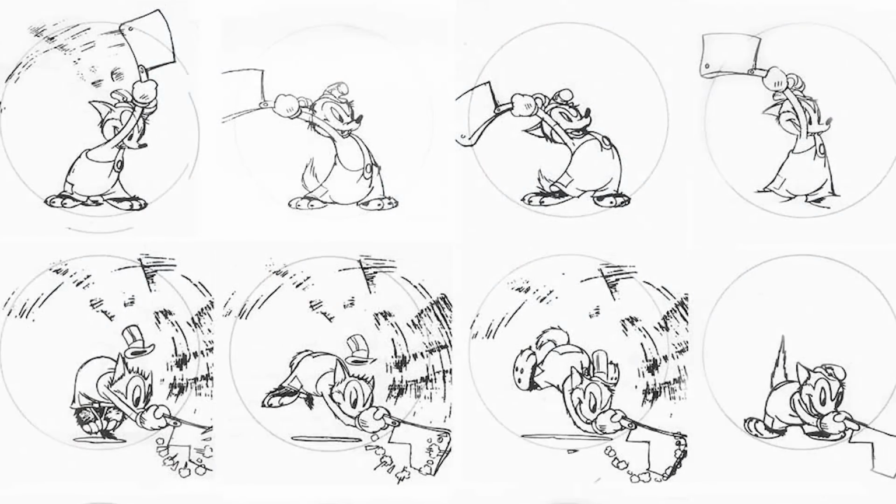Because there's so much to learn, I'm going to split this into a number of smaller, bite-sized videos. In this first video, we're going to learn about the two main techniques used when animating. And these are called straight ahead animation and pose to pose. Pose to pose animation is the technique of drawing key poses.